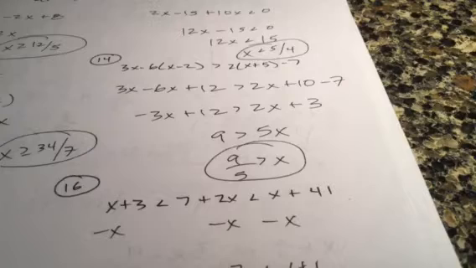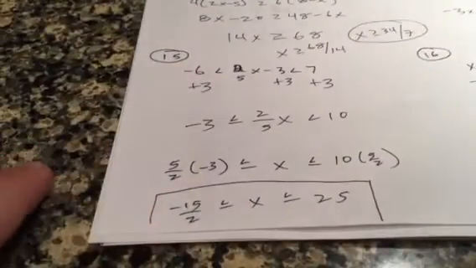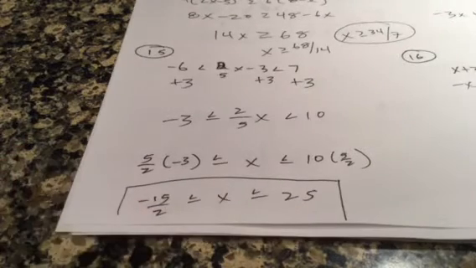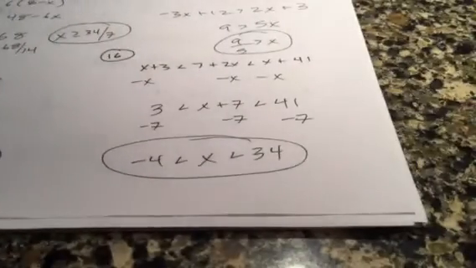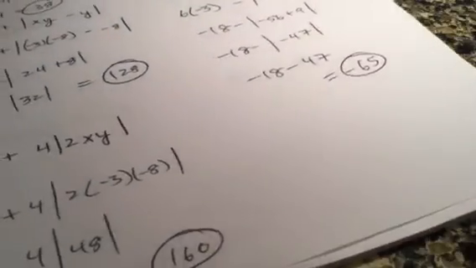Distribute. Make sure to do -6 times x, -6 times -2 first. And combine your x's. 1.8 is greater than x. Same thing there. Number 15, add 3. Then you're going to multiply both sides by 5 over 2, which I have shown. Get a pretty decent answer on 15 there. And on 16, you're going to subtract an x and you're going to subtract 7 from all 3 of those sides. Not too bad.